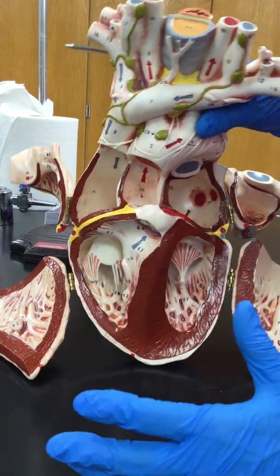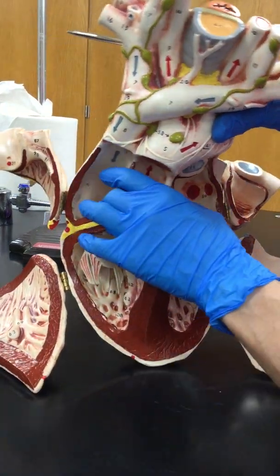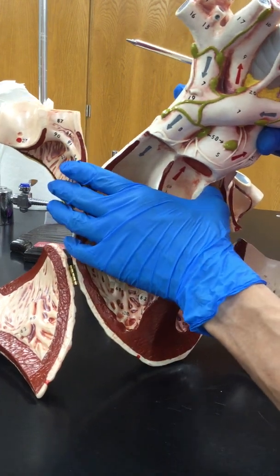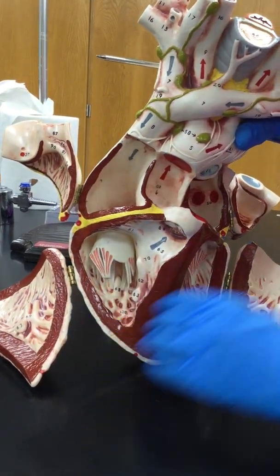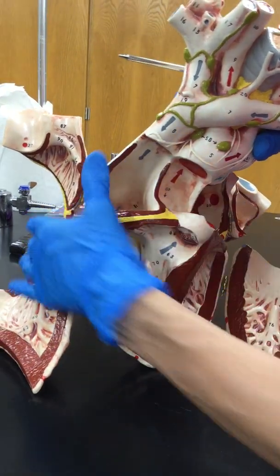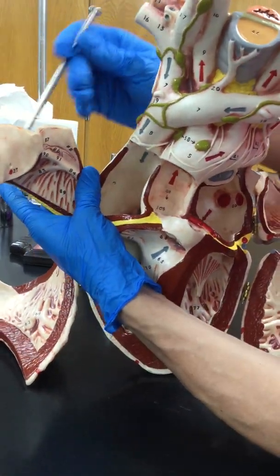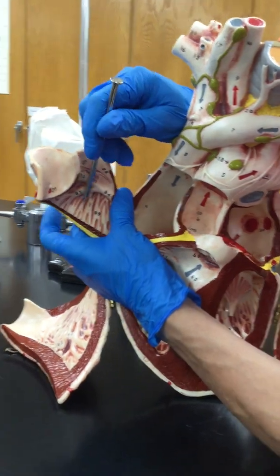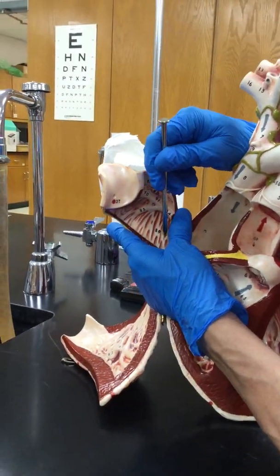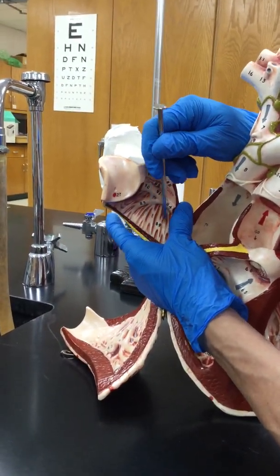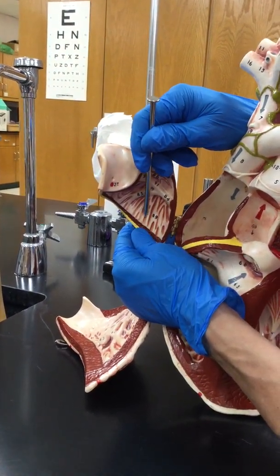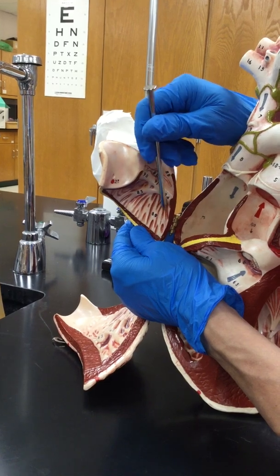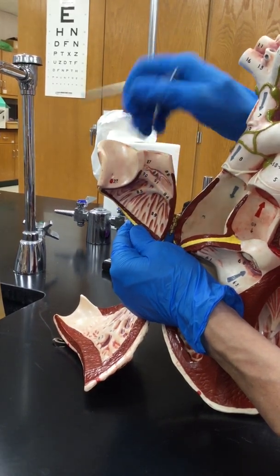Now, in general, the walls of the atria are smoother than the walls of the ventricles, the inside wall. But in the right side, more than in the left, we have these tiny muscles in the right atrium that are called the pectinate muscles. So these are projections of muscles towards the endocardium. So these will be the pectinate muscles.